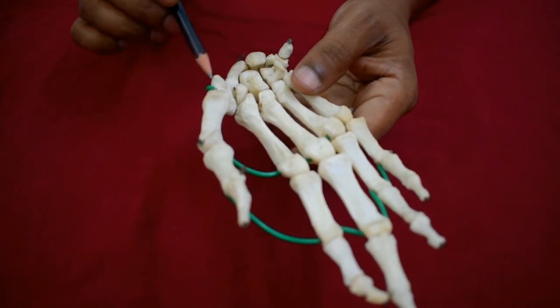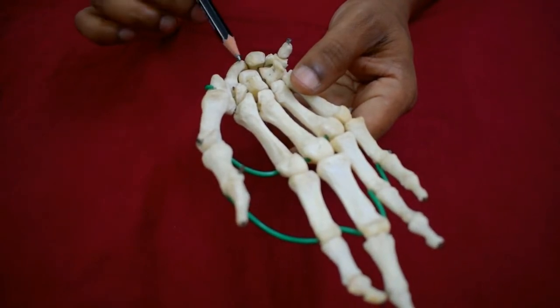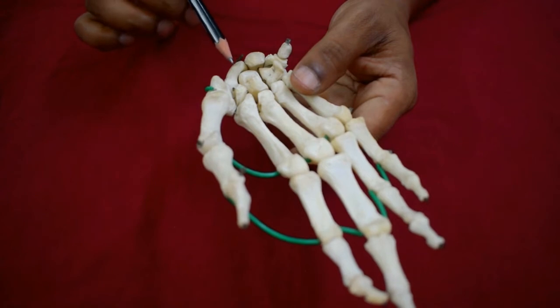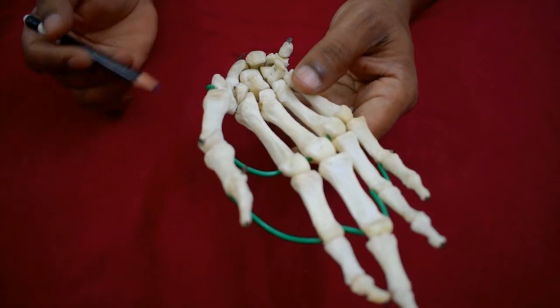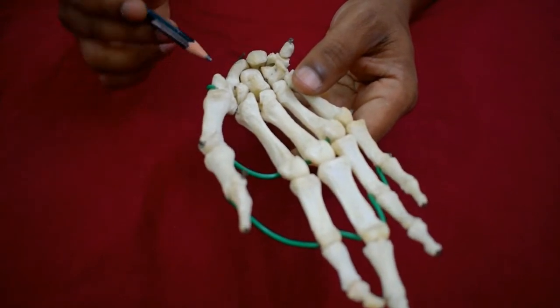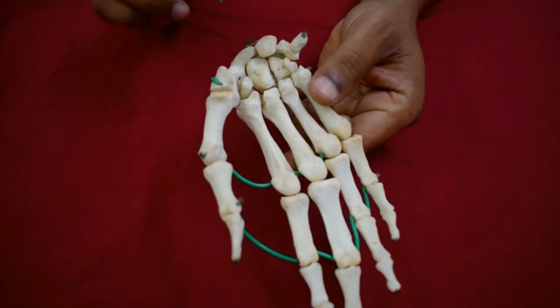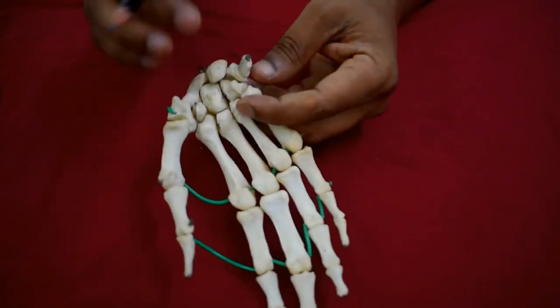In this scaphoid we have to remember carefully that it is a boat shaped bone. It has a tubercle, what we call the tubercle of scaphoid. That's it, because when you are studying the flexor retinaculum, this will give attachment. So this is the tubercle of scaphoid. Then next bone. What is this bone?